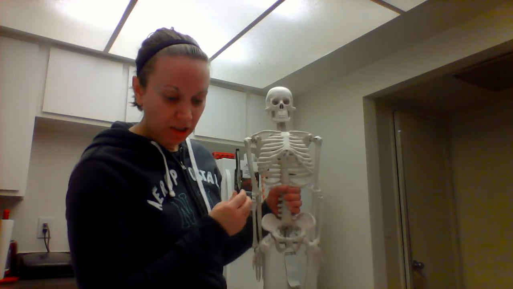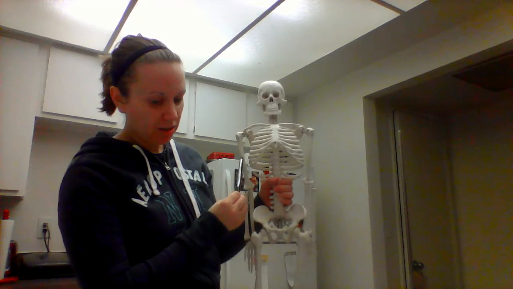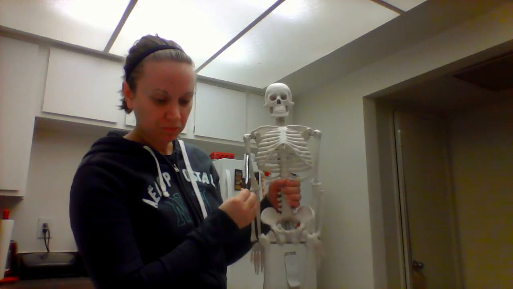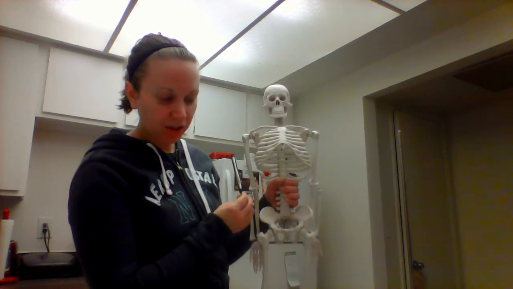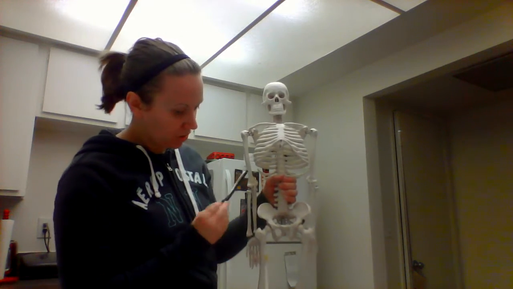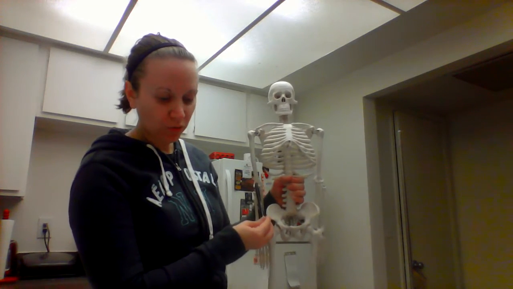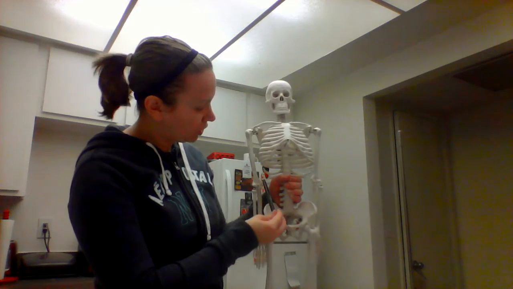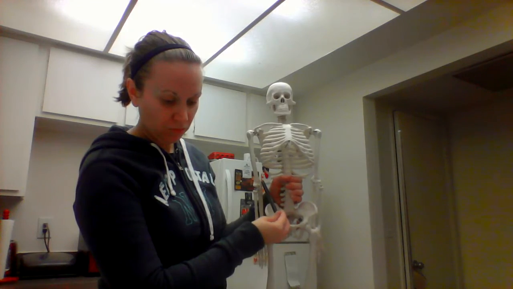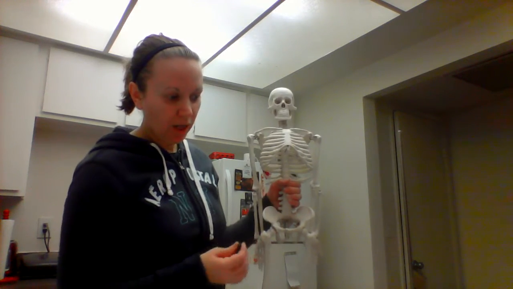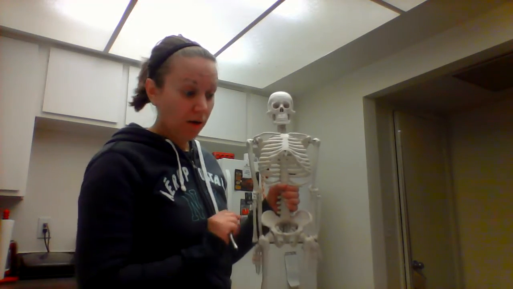Then we have the deltoid tuberosity, and that is here. We have the medial epicondyle, which is down here. We have the lateral epicondyle, which is here. And that's all we have for that.